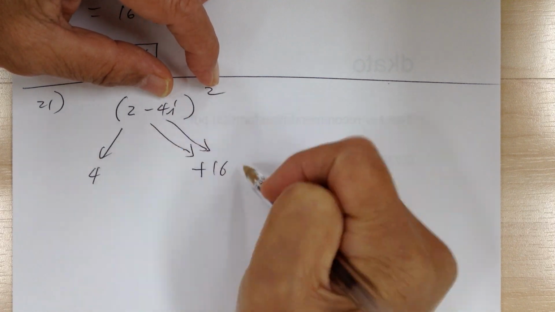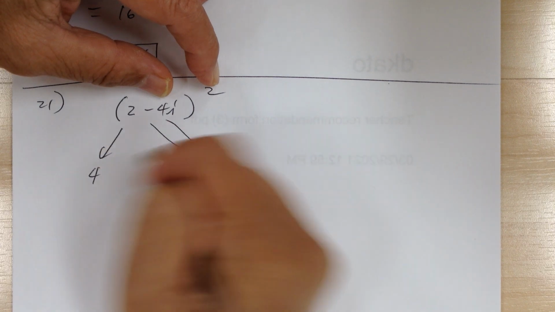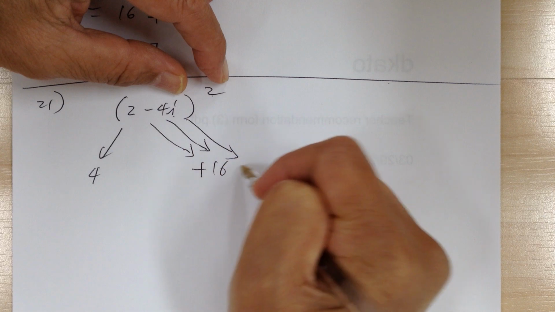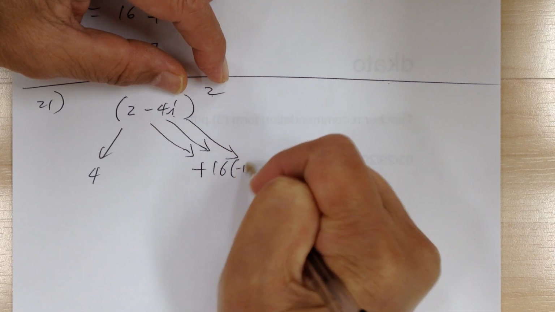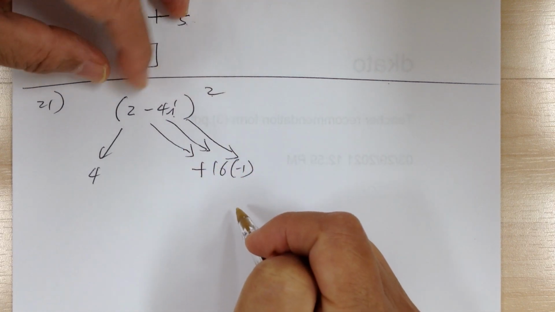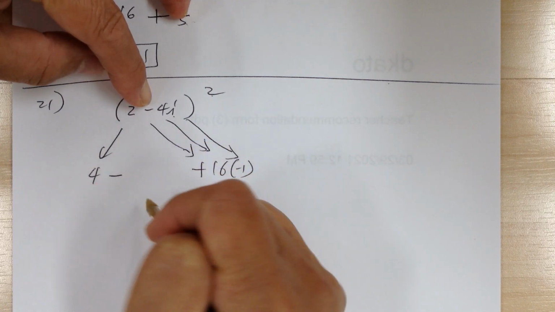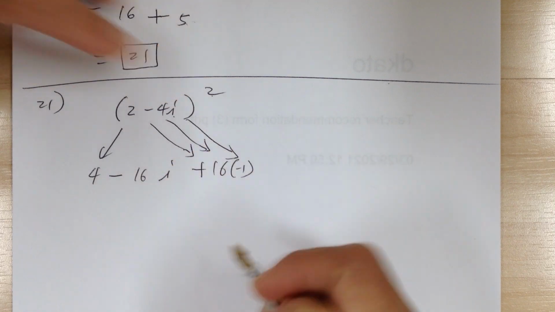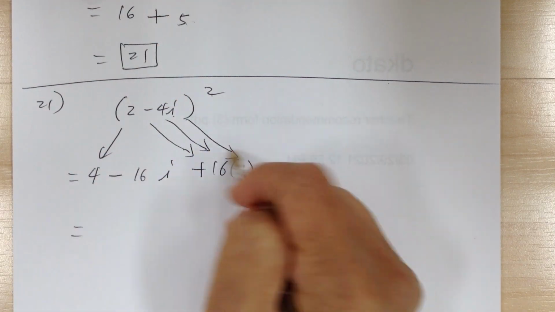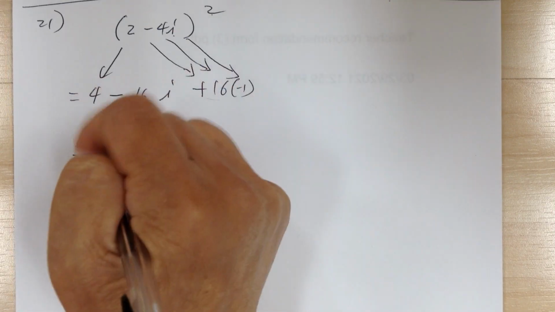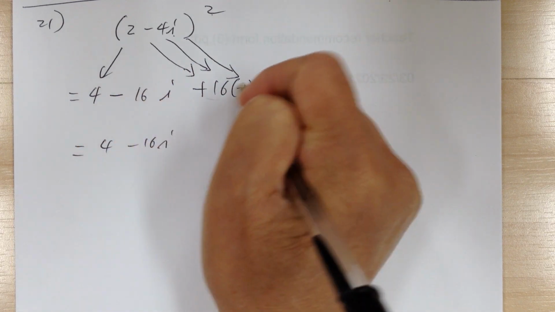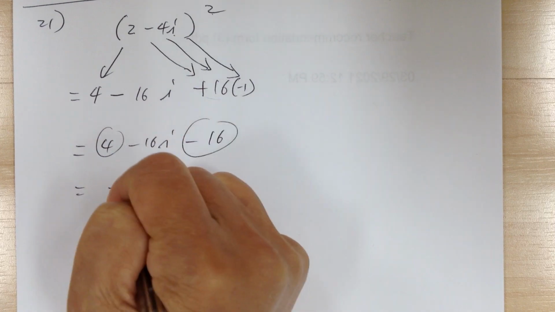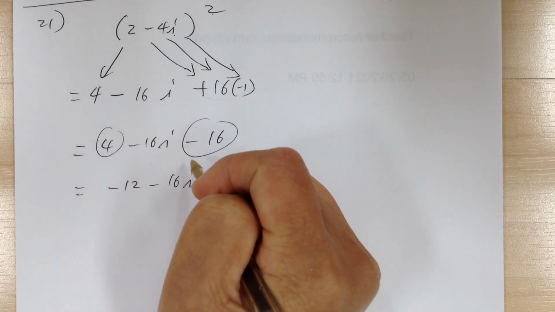And again, I'm drawing the arrows so you can follow what I'm doing. Okay, you don't have to draw the arrows. Now, i times i is negative 1. Okay, let's just do negative 1. In the middle term, the sign is minus. The number is 2 times 2 is 4, times 4 is 16, and i. Okay, now let's do one more step. So you got 4 minus 16i, this becomes minus 16. Okay, and you combine the like terms, so you got negative 12 minus 16i.